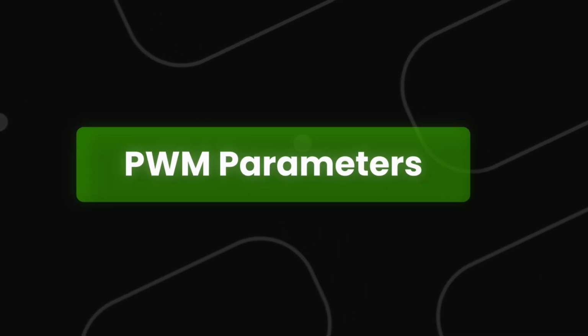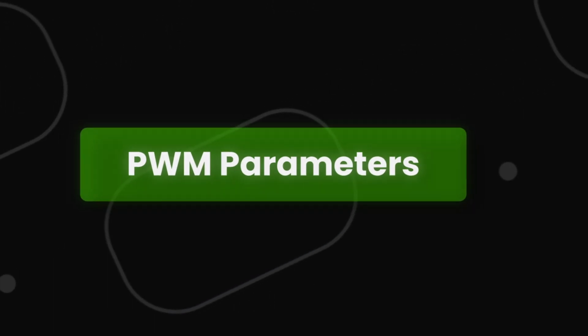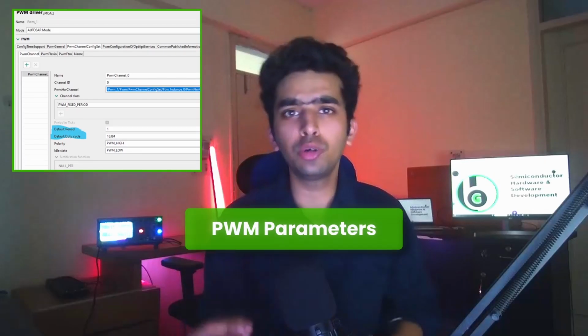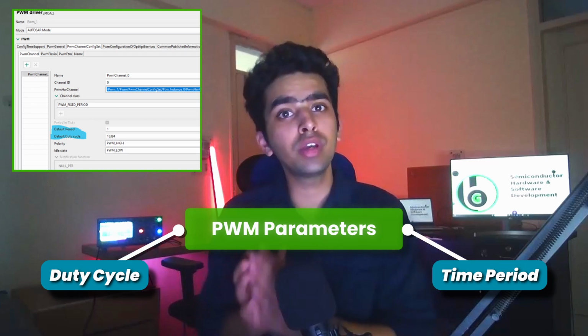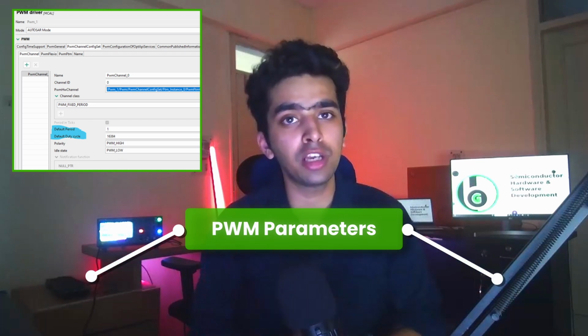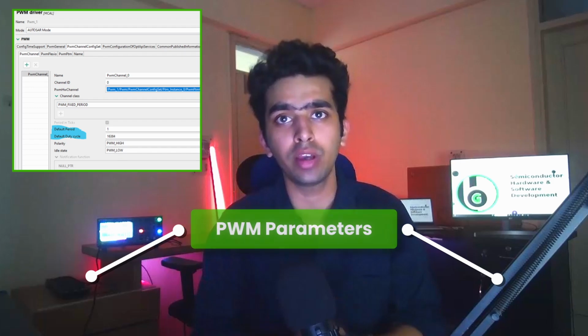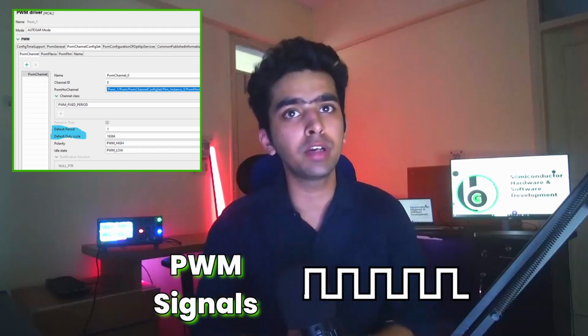Another functional concept to understand is the PWM parameters. PWM parameters like duty cycle and the time period we have to configure in our MKL GUI configuration window at the time of initializing the PWM signals.